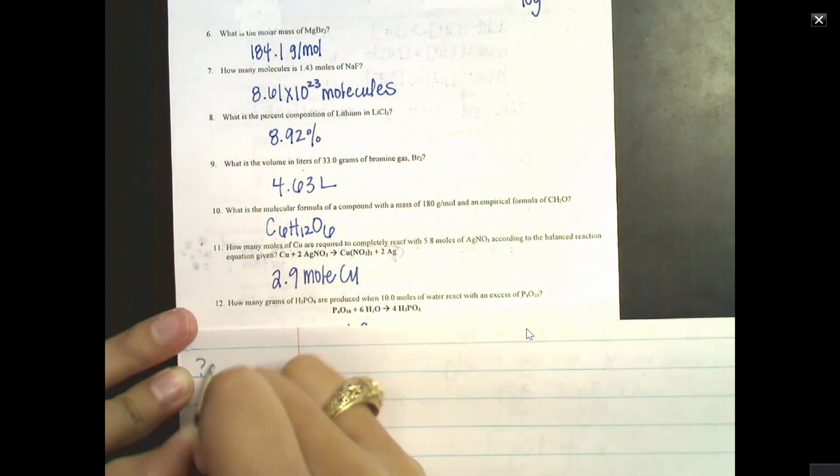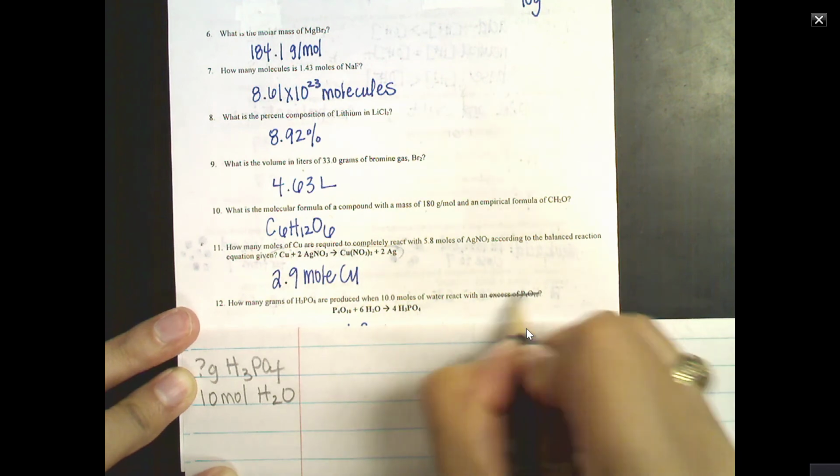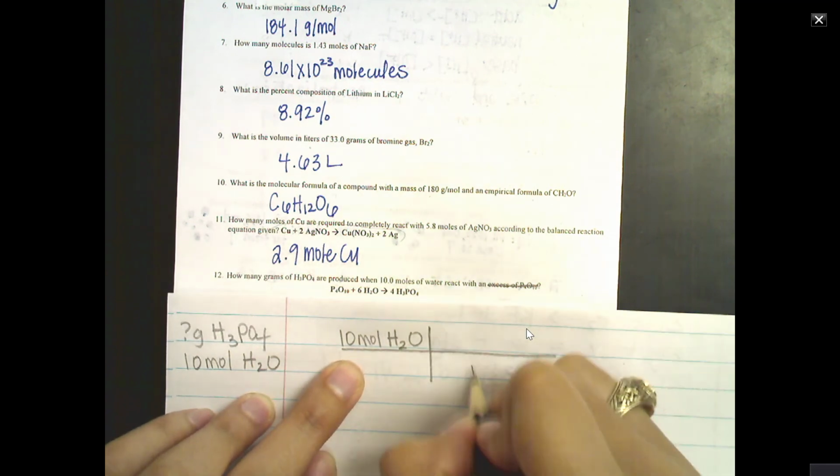And number 12, so it says how many grams of H3PO4 are produced when 10 moles of water react with an excess of P4O10. Anytime you see that word excess, cross that out. That's extra information. It's required to tell you that, but it's extra information you do not need for your problem. So we set up what we know, 10 moles of water. You need to know that water is H2O. I need to get rid of moles of H2O, so I put that on the bottom.